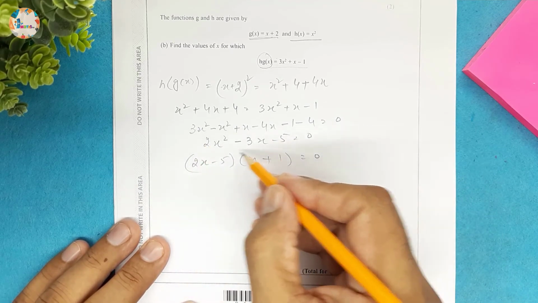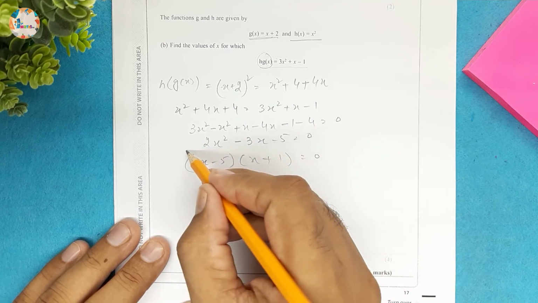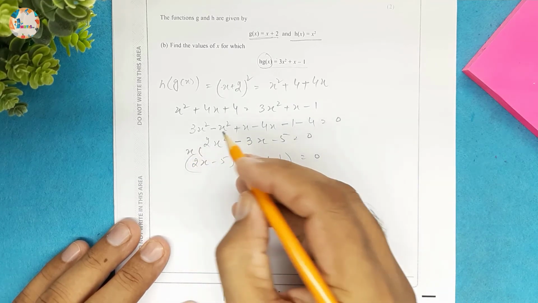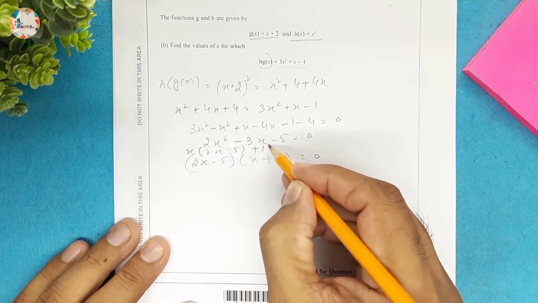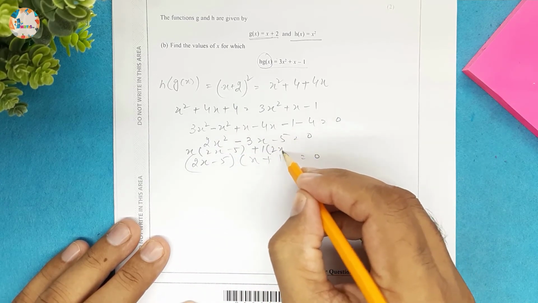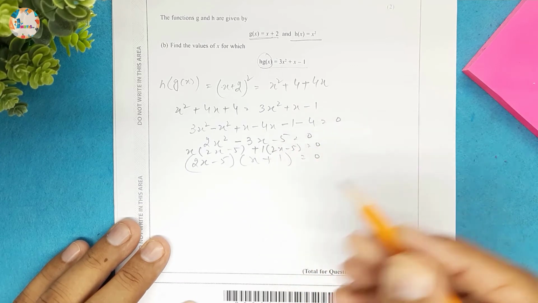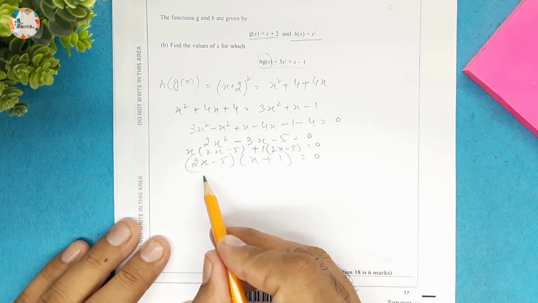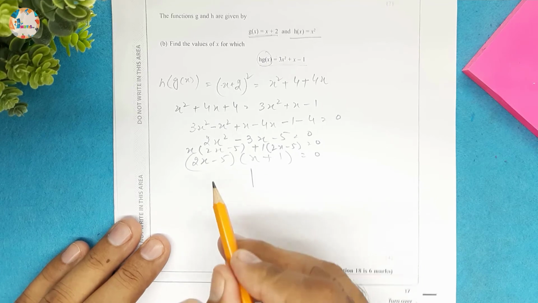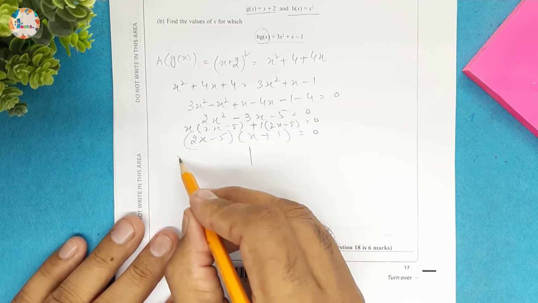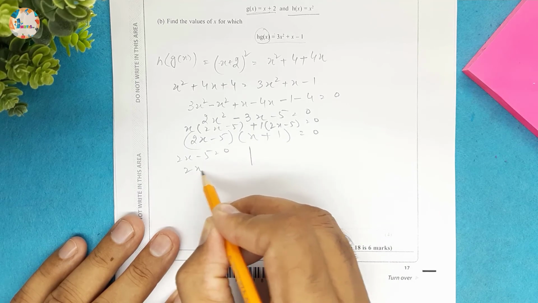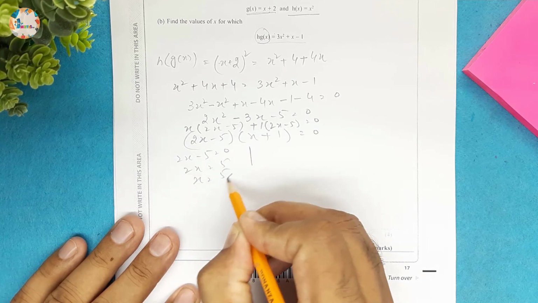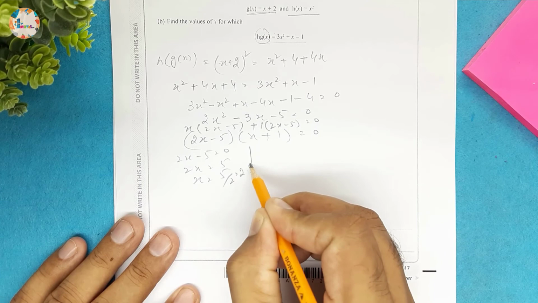If you want, we can write the intermediate step also, that will be x into 2x minus 5 plus 1 into 2x minus 5 is equal to 0, and this implies 2x minus 5 is equal to 0. This implies 2x is equal to 5 and x is equal to 5 by 2, which is equal to 2.5.